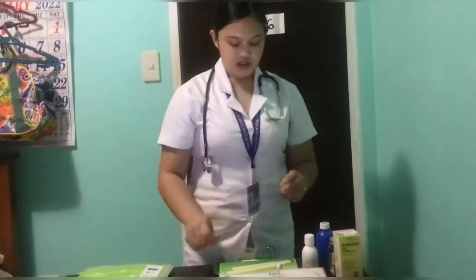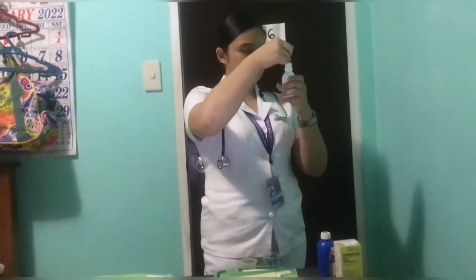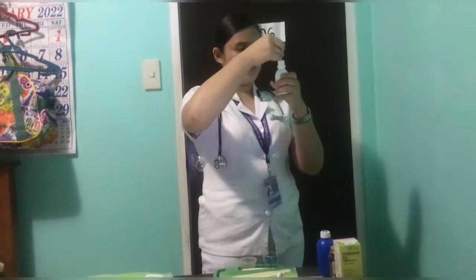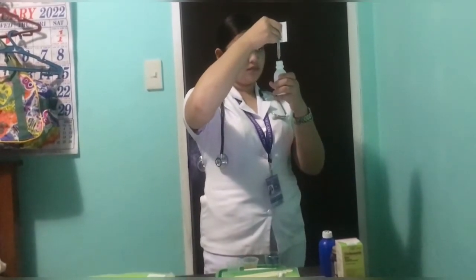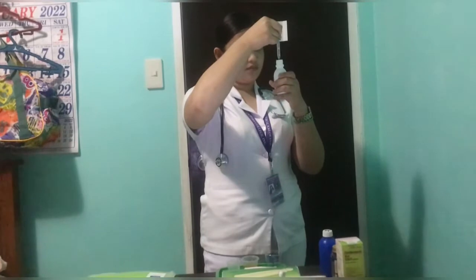For drops, press the rubber and draw up the prescribed dosage of the chosen medicine at eye level again so that you can clearly see the labels. Insert the dropper in the bottle. Make sure that you have the right amount of the prescribed dosage. Then place the dropper on the medicine cup.